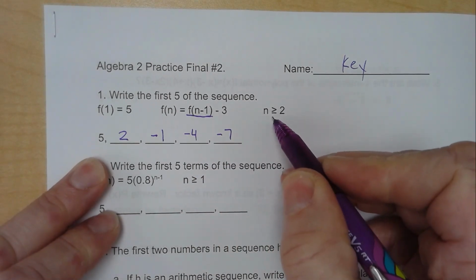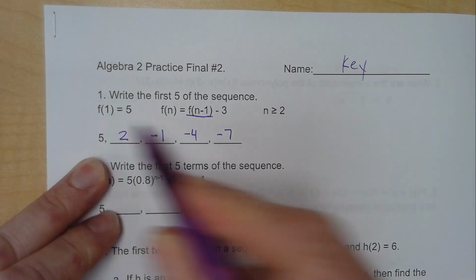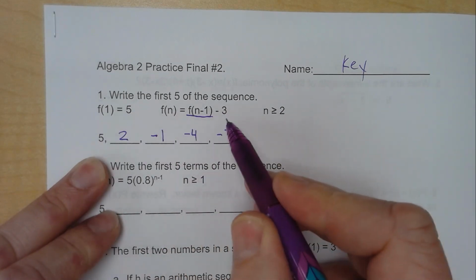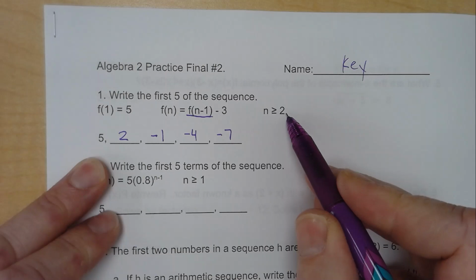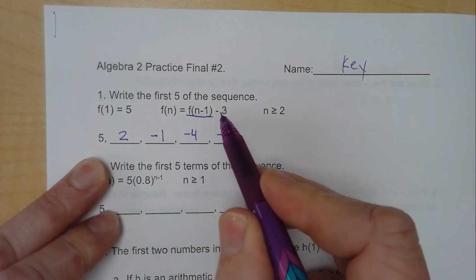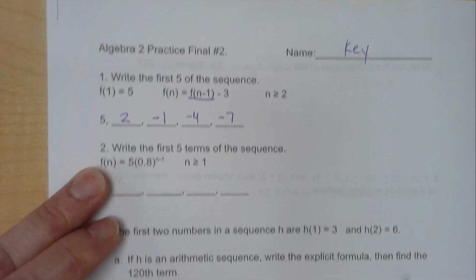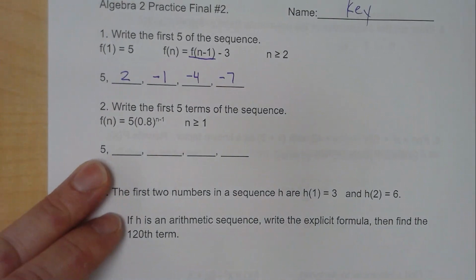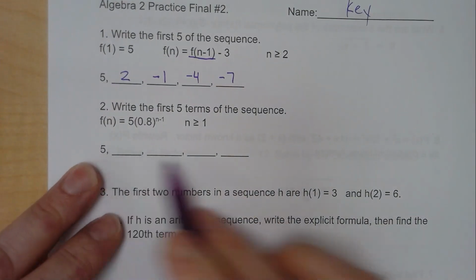This business here just means that I have the first term. So this recursive formula starts with the second term, and I just do the last term minus 3, the last term minus 3. This is the explicit formula where you can go to any place you want to in the term.